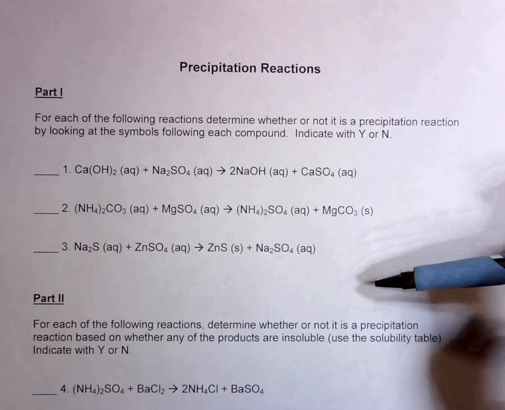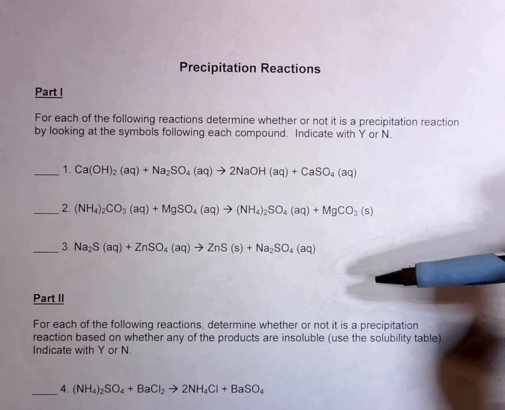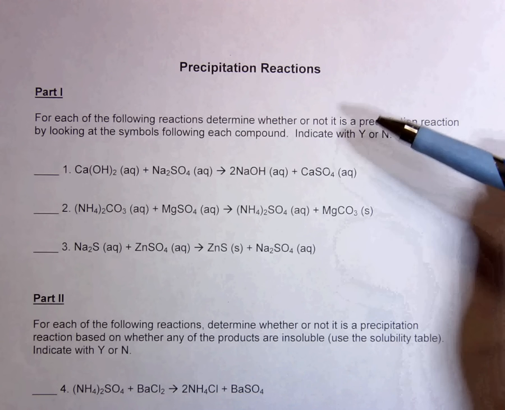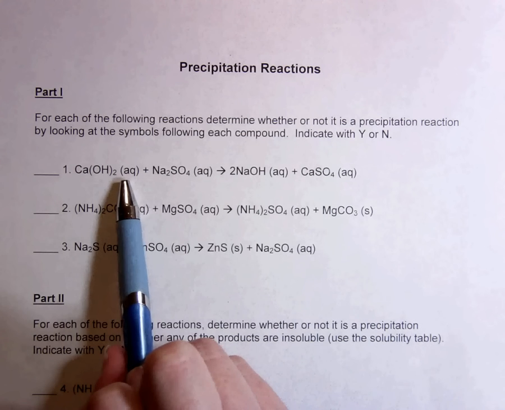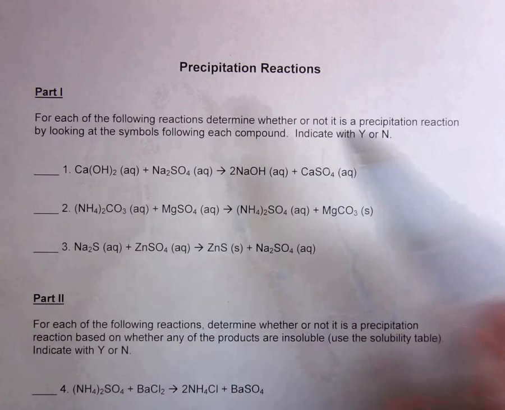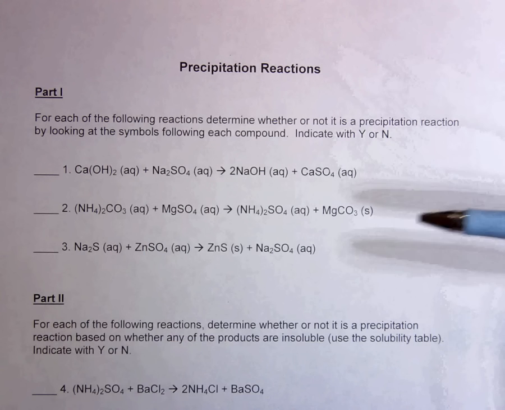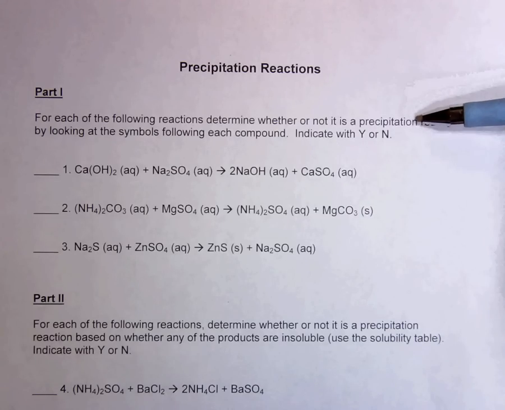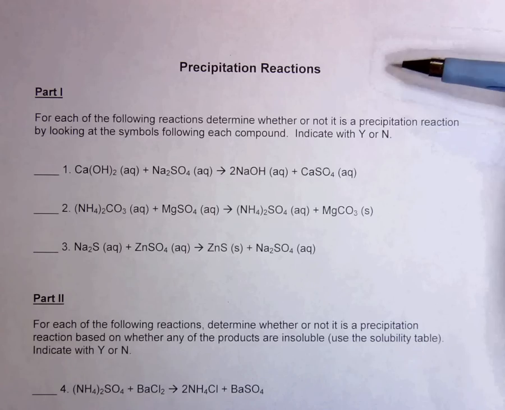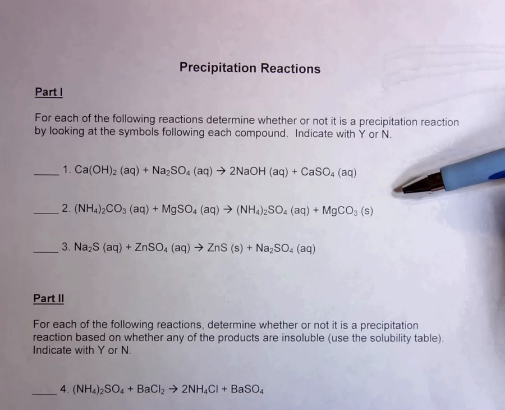the container because it's a solid, which means it will most likely be more dense than the water that everything is dissolved in. These AQs here mean aqueous, which means it's dissolved in water. So if a solid forms in the reaction, then we call it a precipitation reaction. So it will form a solid which will fall down, precipitate, to the bottom of your container.